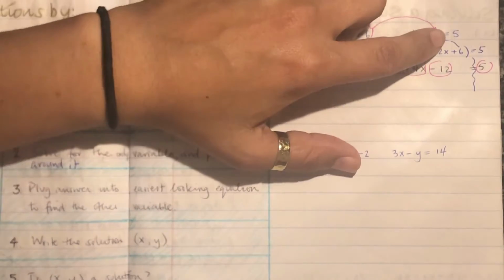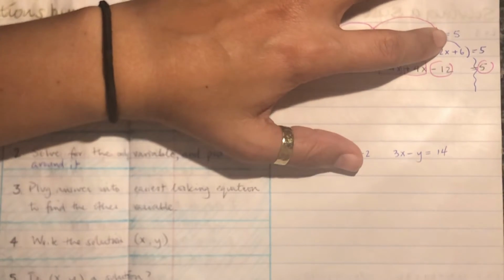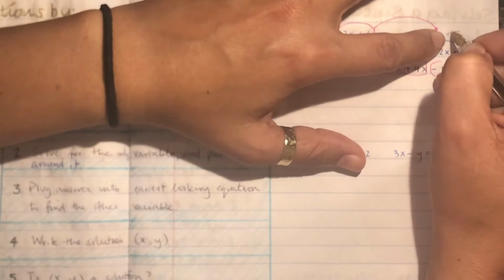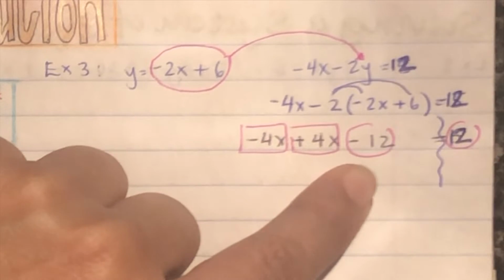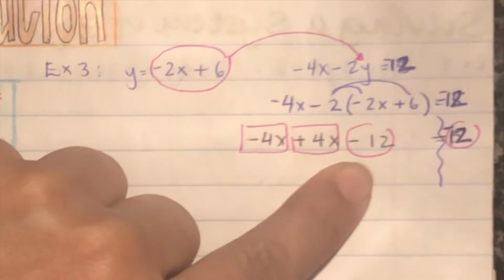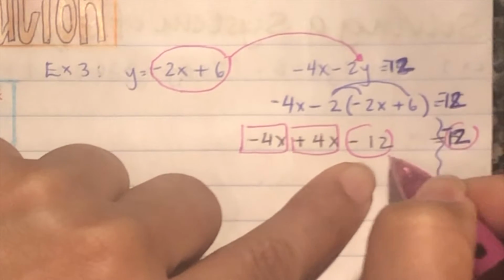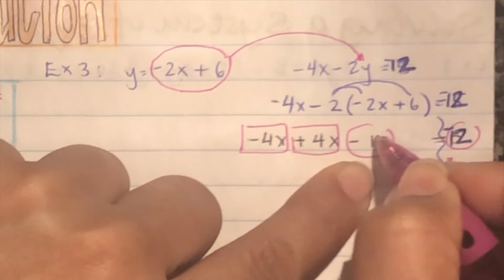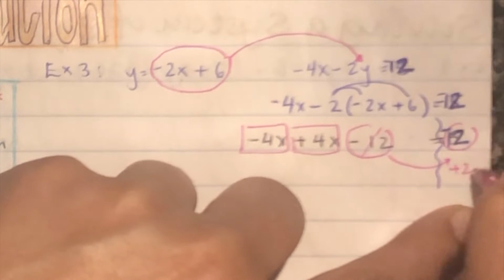I'm going to change this question because I want to show you infinitely many solutions. So I'm going to make this side of the equation negative 12. I'm sorry, change all of this to negative 12. So take this to the other side. It's going to become what? It's going to be positive 12. Cross it out.